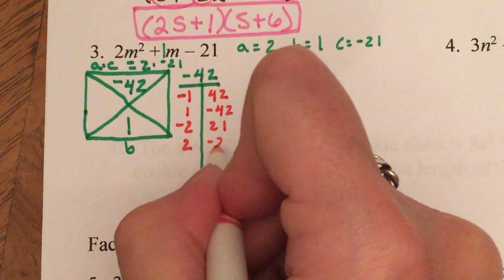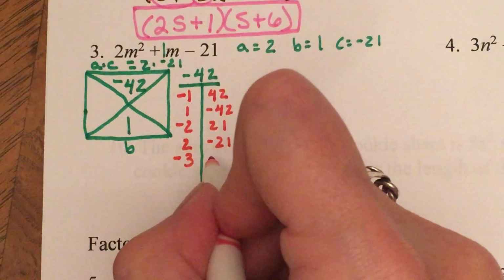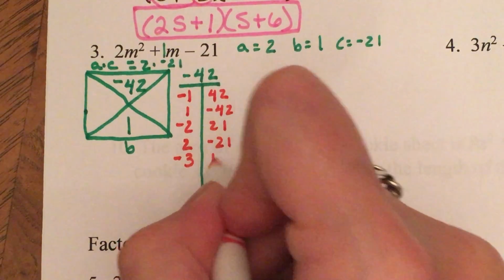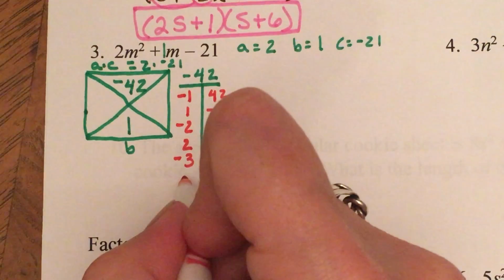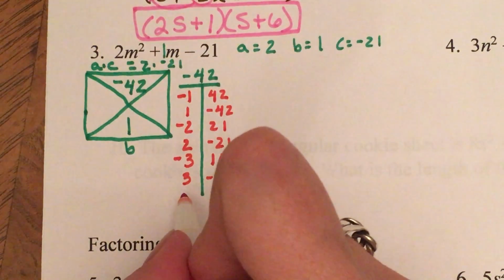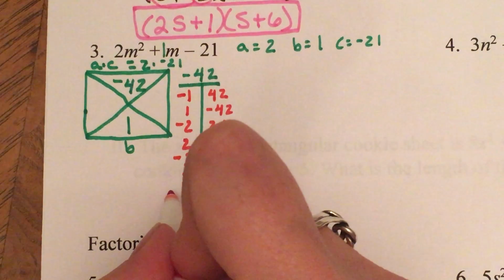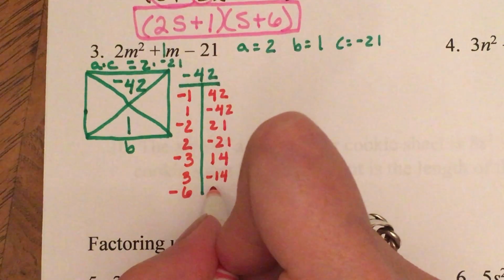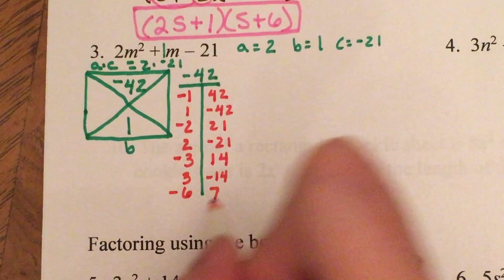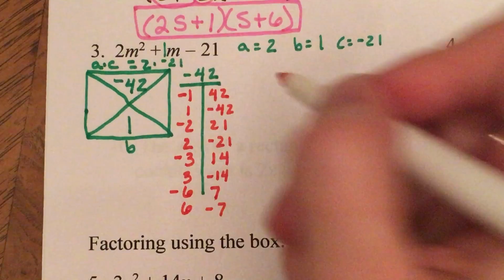Positive 2, negative 21. Negative 3, positive 14. Positive 3, negative 14. 4 doesn't work, 5 doesn't work, 6 does. Negative 6, positive 7. Positive 6, negative 7.